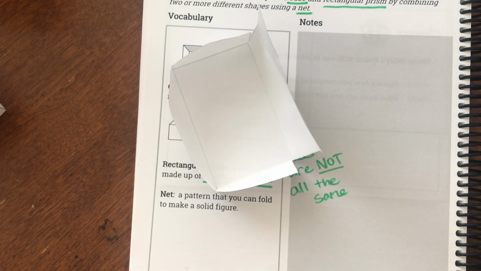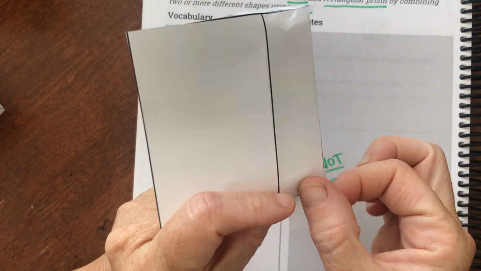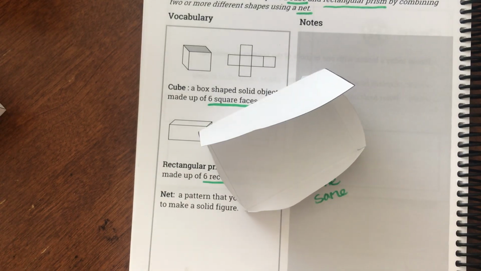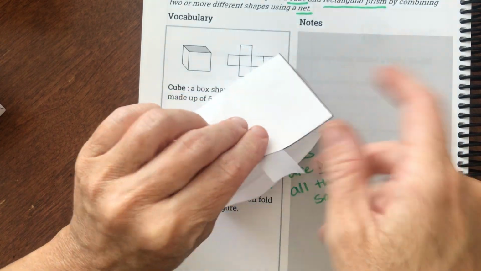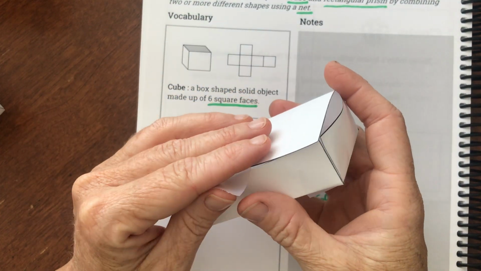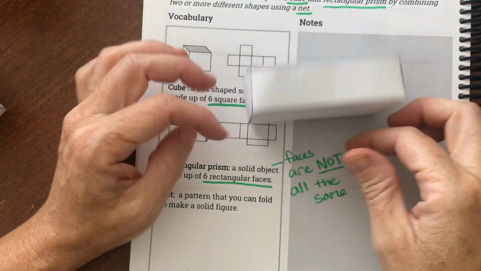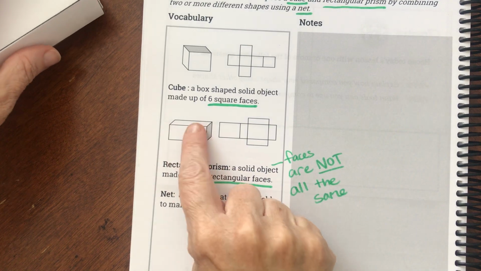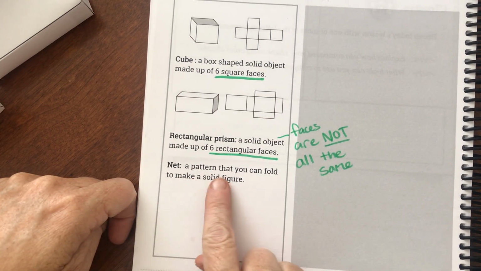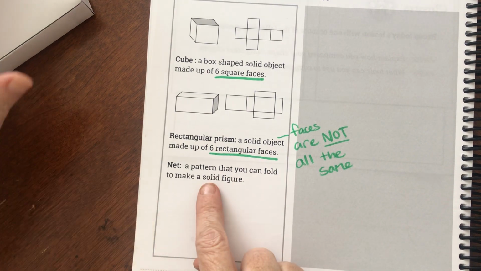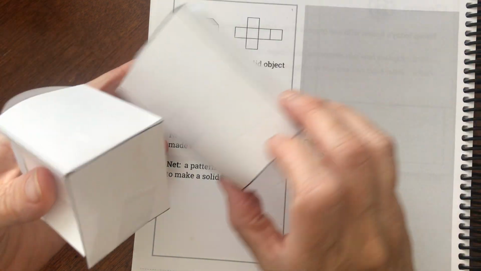Okay, I'm almost there. Let's tape my sides. One last one, and now we have a rectangular prism. Notice we have it made, and then we also have the net. The net just tells you it's a pattern that you can fold to make a solid figure. And you saw me fold my nets and make solid figures out of them.